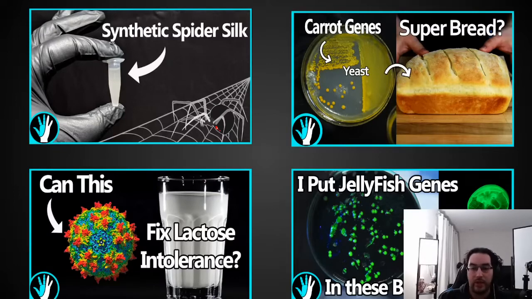And yeah, then finally, the last one's very simple. We just took that same fluorescent protein that they put in the glowfish and I just put it into some yeast. And it just makes them glow. It's very fun. It's easy. And it's one of the most basic things that you can do in genetic engineering.